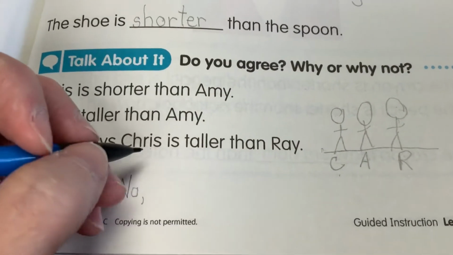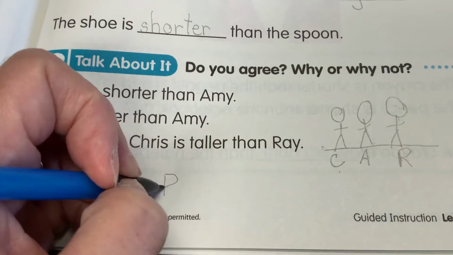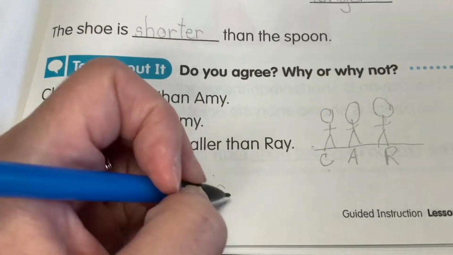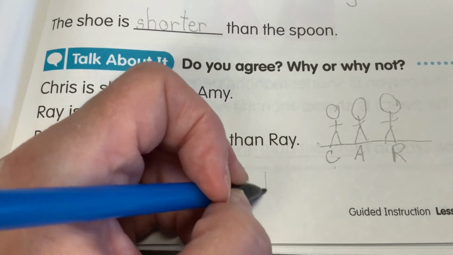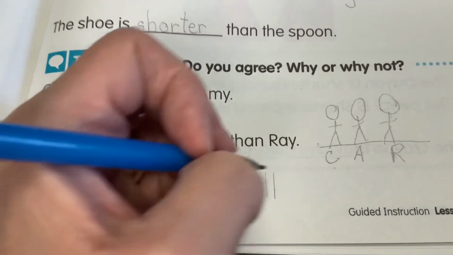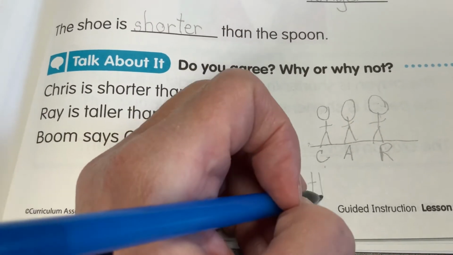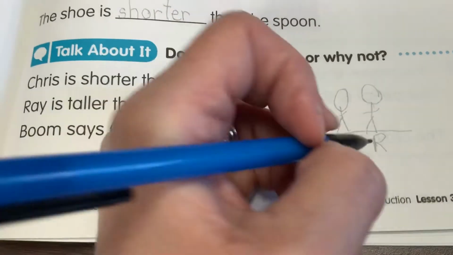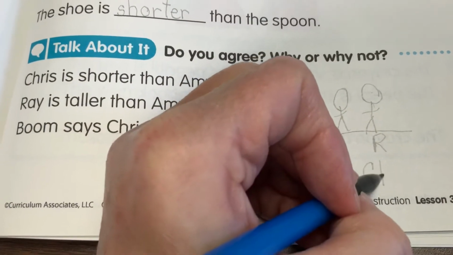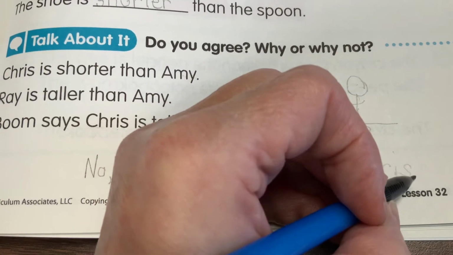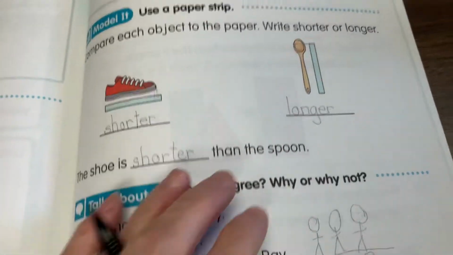Why or why not? Because Ray is taller. Here we have that word with the A-L-L in it, tall, and the taller than Chris, and Chris, capital uppercase letter because it's the first letter in a person's name, and a period at the end. Okay? Okay, go ahead and turn the page. Get it turned.